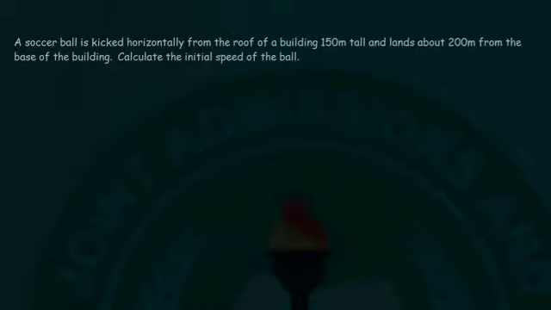Here's another one. A soccer ball is kicked horizontally from the roof of a building that's 150 meters tall and lands about 200 meters from the base of the building. Calculate the initial speed of the ball. So go ahead, take a moment, see if you can solve this one. Always draw a picture.